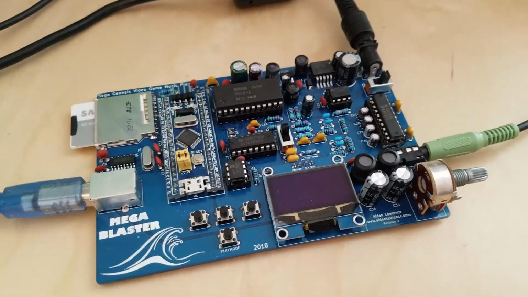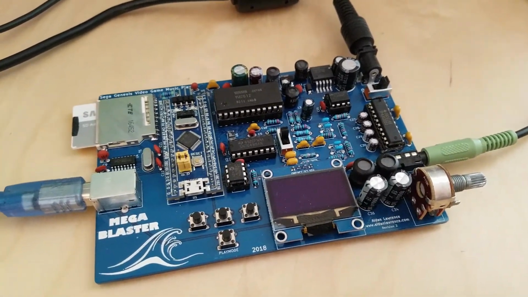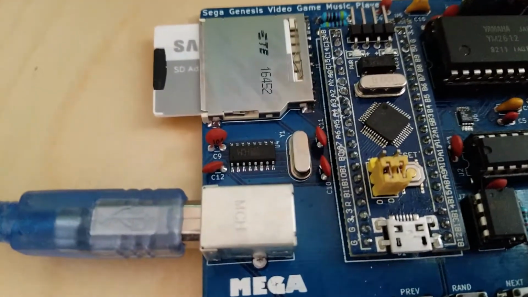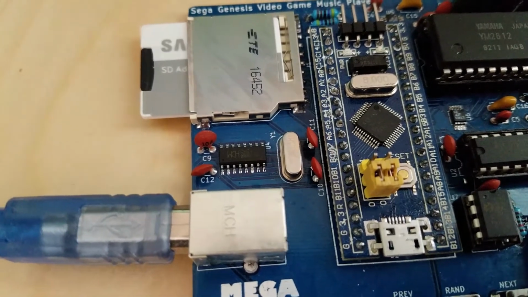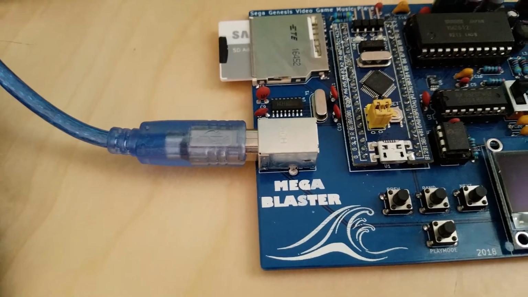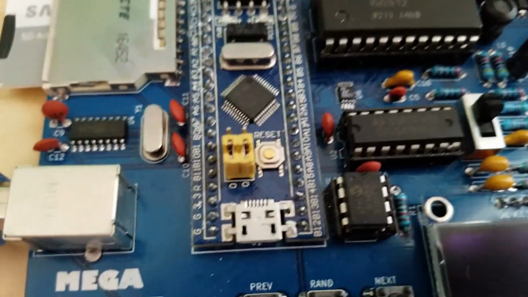Hey everybody, just wanted to make a quick video showing you how you can reprogram the MegaBlaster project. Now it's actually pretty easy. There's already a USB to serial converter chip, the CH340, built in, and all you have to do is connect the USB port to your computer, and you'll notice there's two jumpers right here.